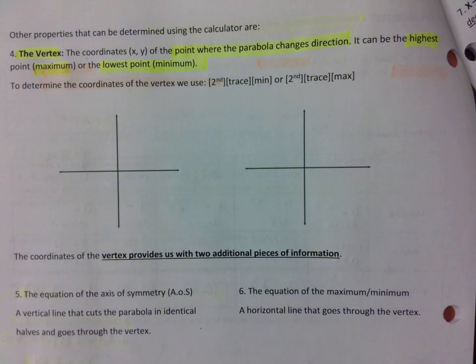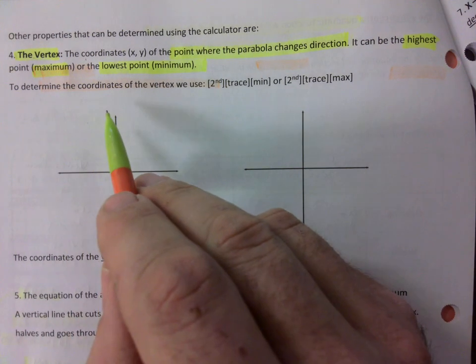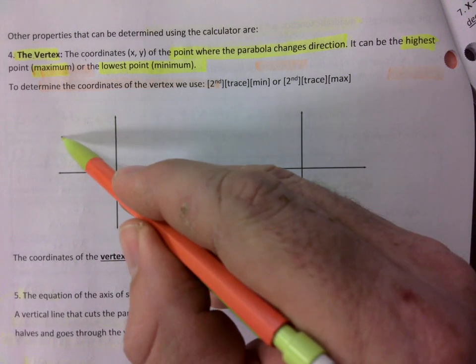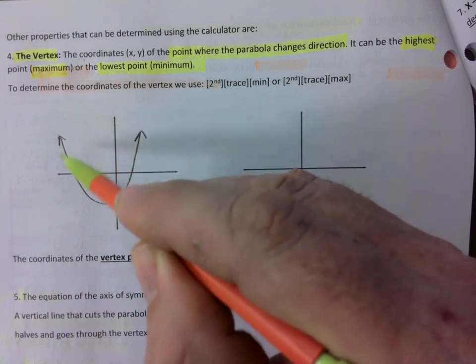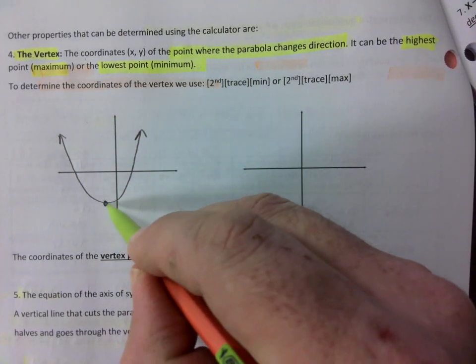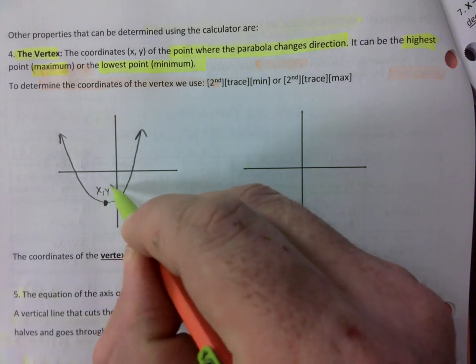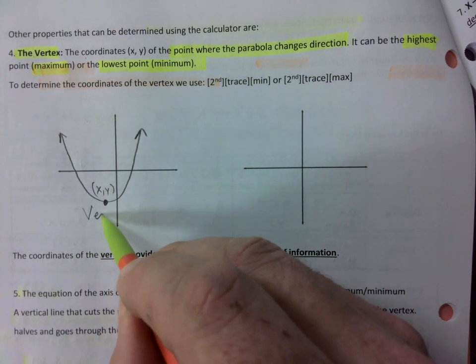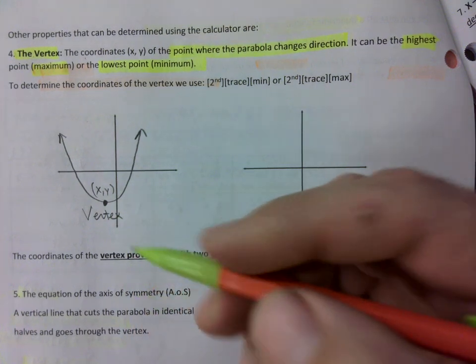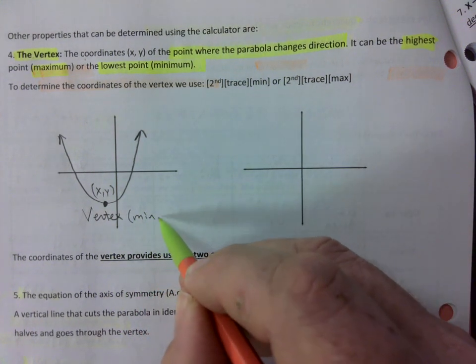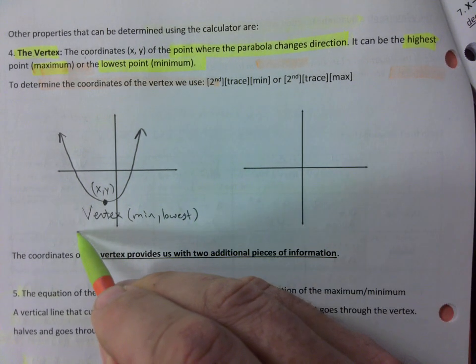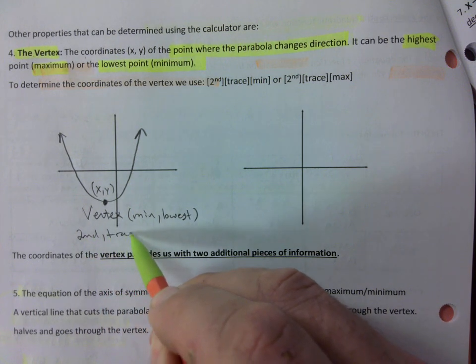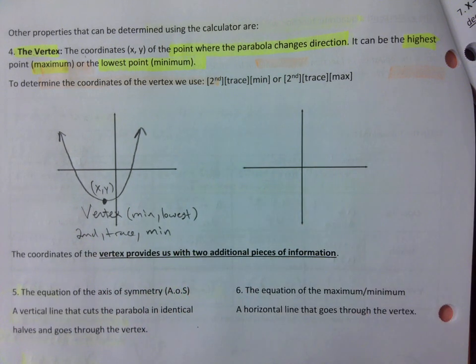So we determine that using our graphing calculator. Okay. So here we go. If you could have one that's pointed this way, just make sure it keeps opening up indefinitely. It shouldn't curve into itself. Okay. So the vertex would be there. So it has x, y coordinates. That's the vertex. And in this case, it's the lowest point, right? Lowest. So to find it, we would go second, trace, min. Okay, that's how we would find it.